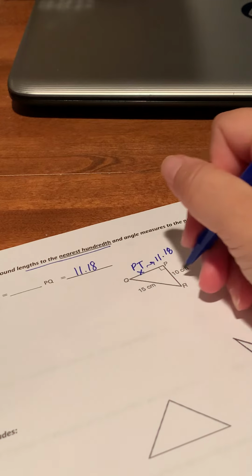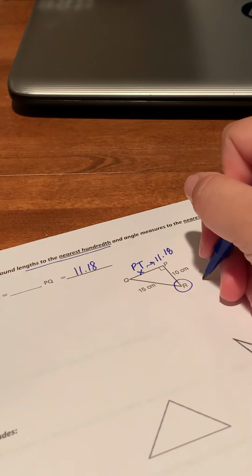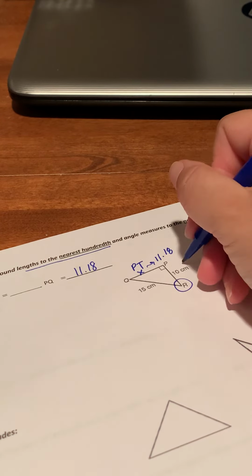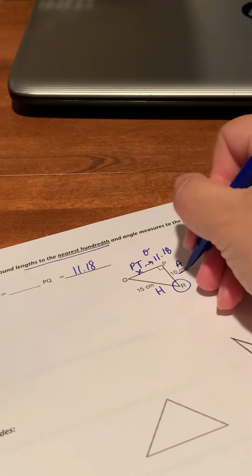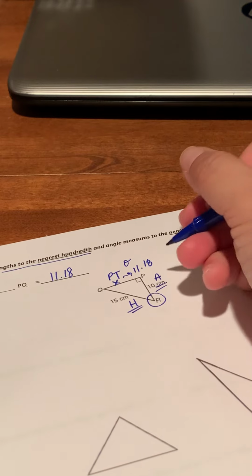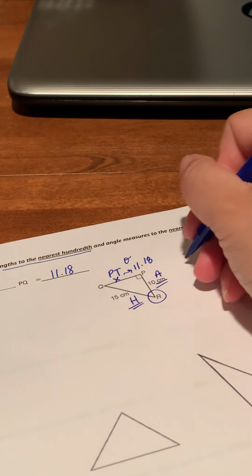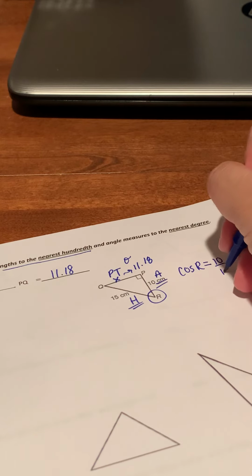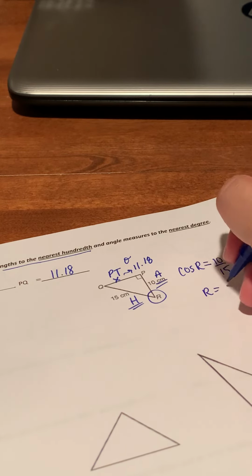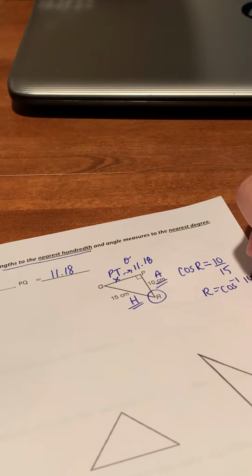And the angle measures. So if I have angle R, I have opposite, adjacent, and hypotenuse. I'm going to use the two numbers given to me, so the 10 and the 15. So I'm going to do cosine of R, 10 over 15, cos negative 1 of 10 over 15.